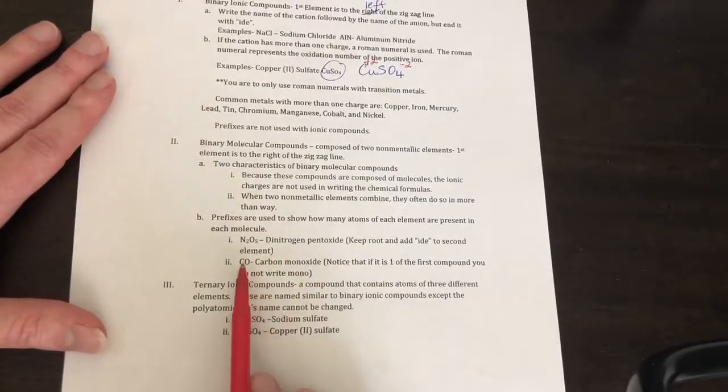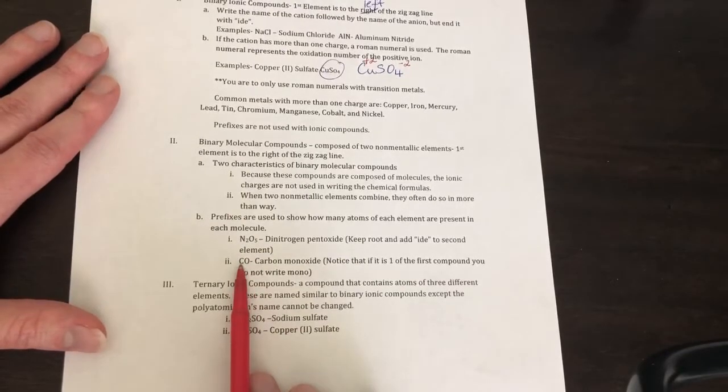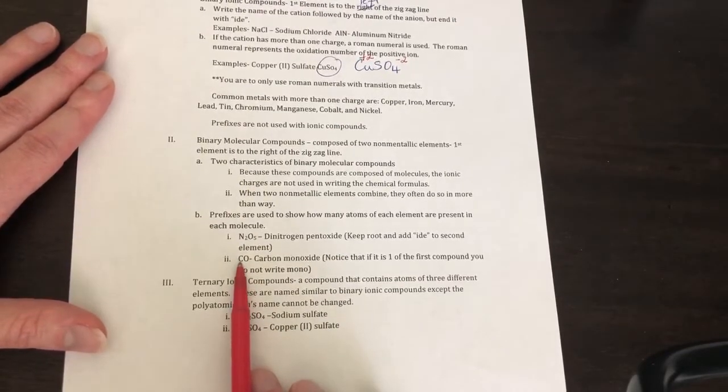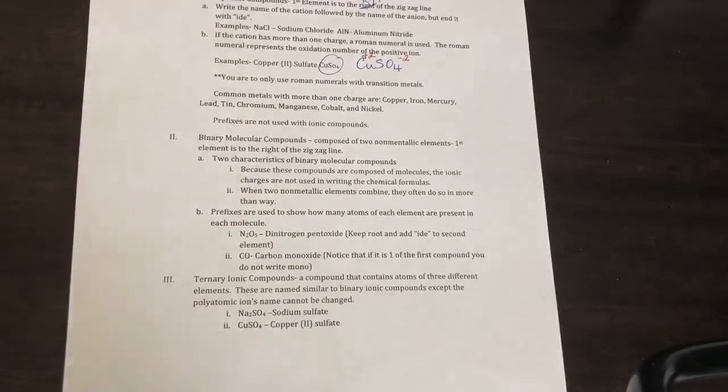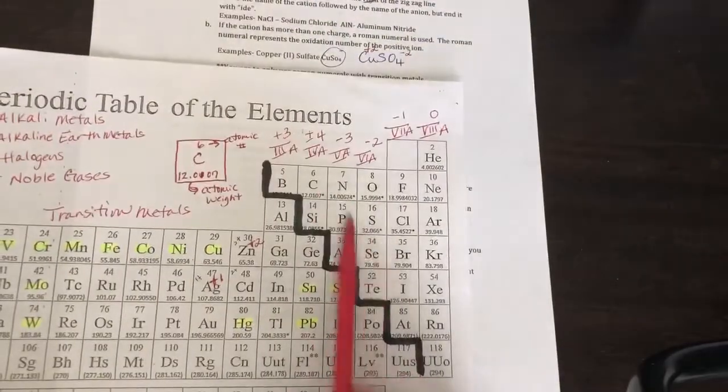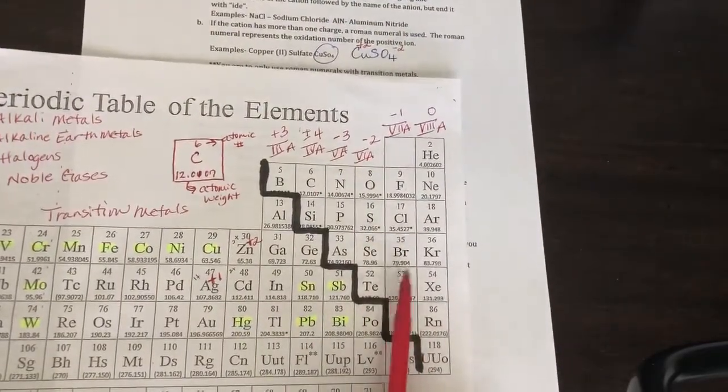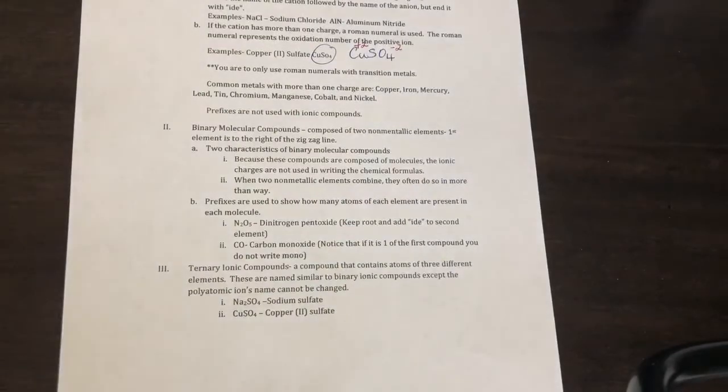Carbon monoxide, so carbon is the first element. We have one of those, so we don't say monocarbon, we just say carbon. And then we have one oxygen, so it's monoxide. Okay, and then we use those rules whenever they are to the right of the zigzag line, the first element. Okay, so keep that in mind. We got to locate it first.